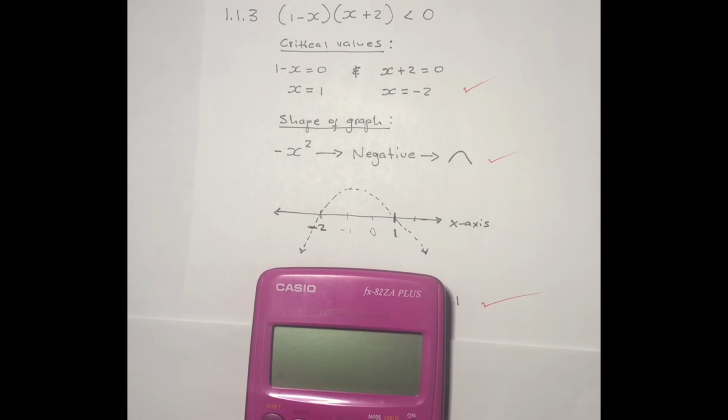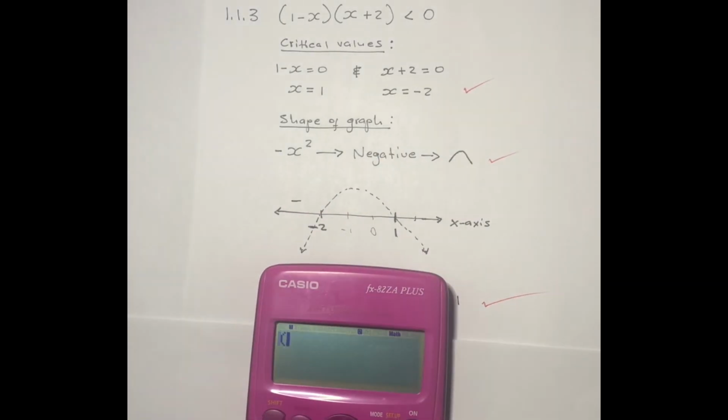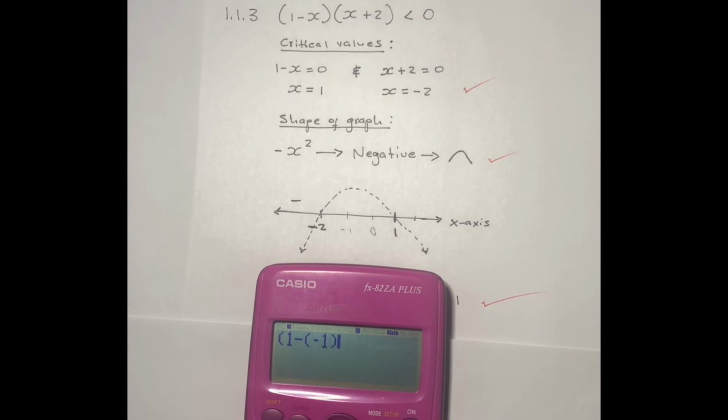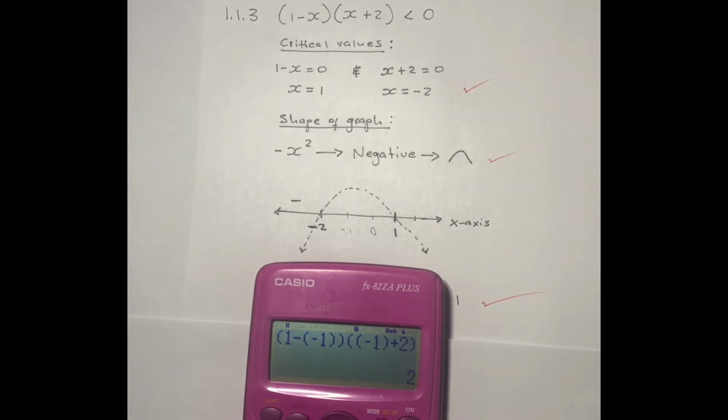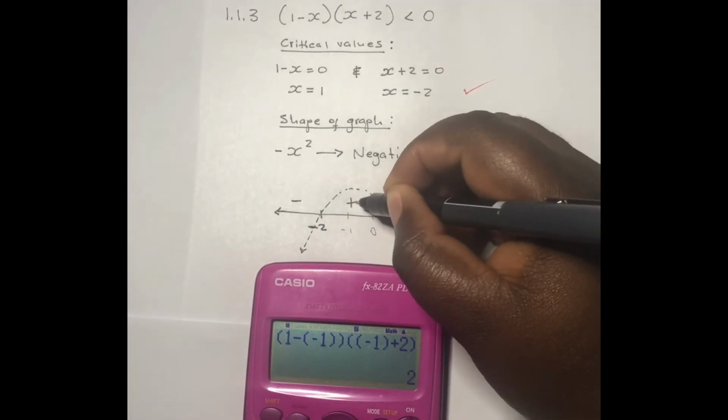Okay, so let's first test with -5 as an example. You can use -10, you can use any number which is less than -2. So when we punch in a value which is between our critical points, we get a number which is +2.